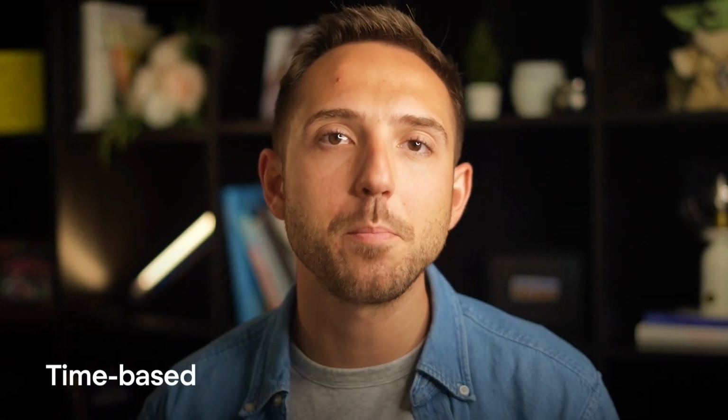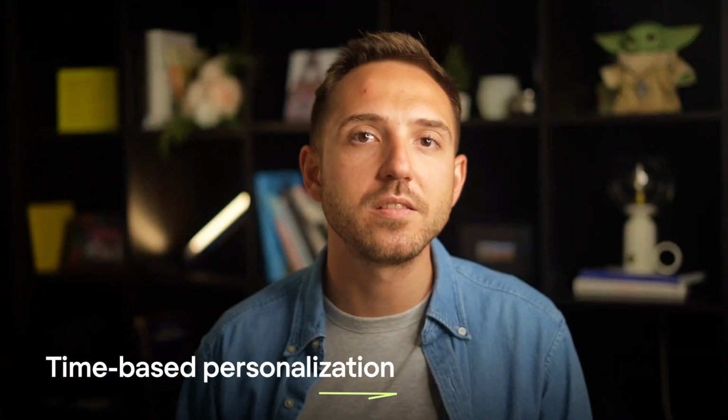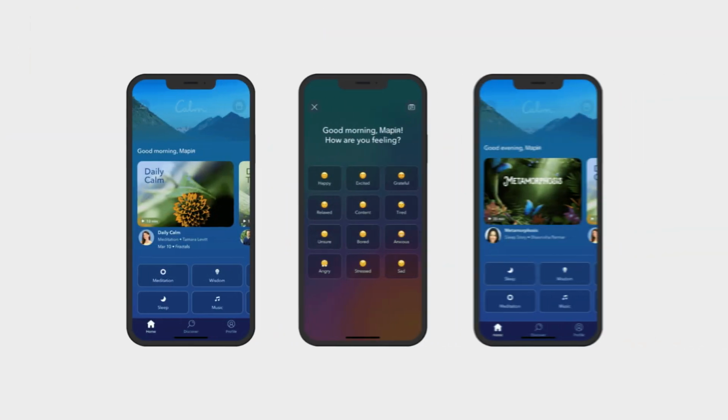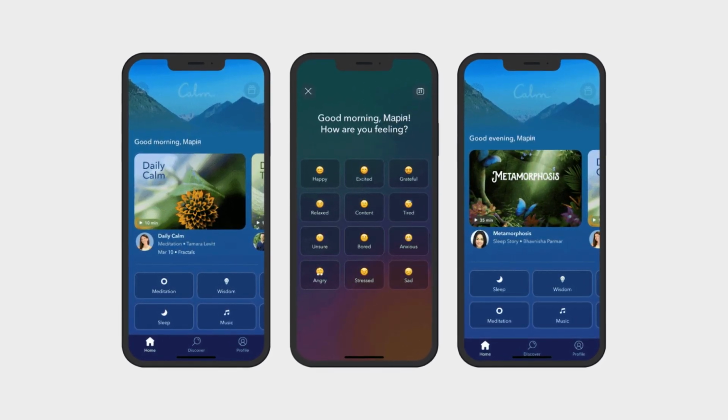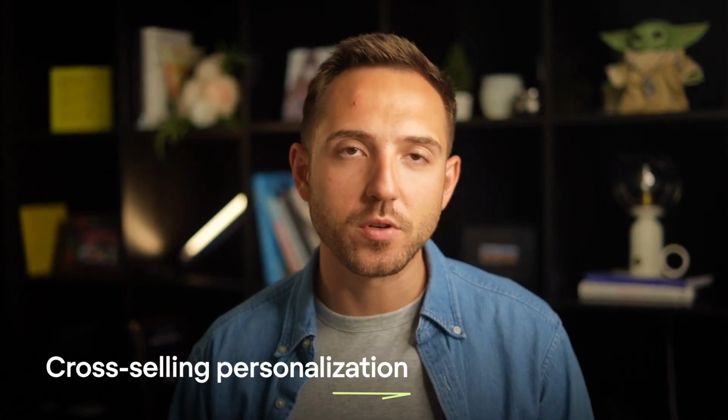Next, we have time-based personalization. Time is not perceived as personal information, but it can be used for personalization as well. Switching to dark mode is the most basic example of using it. There are more complex ones. Meditation apps like Calm will suggest a deep meditation at night, and a calm one in the morning.